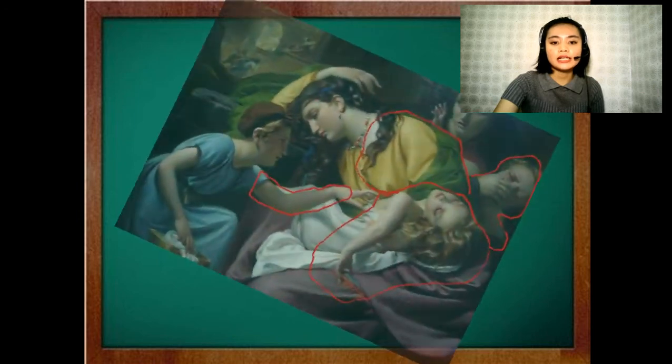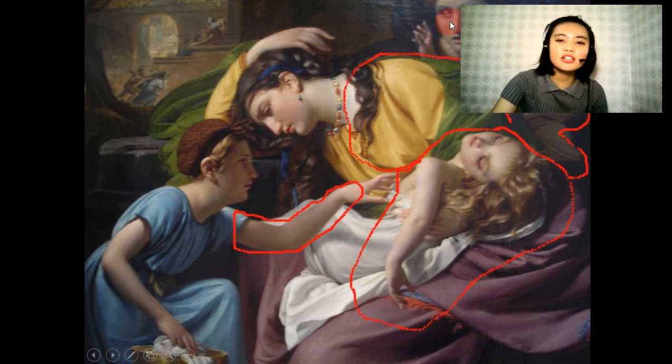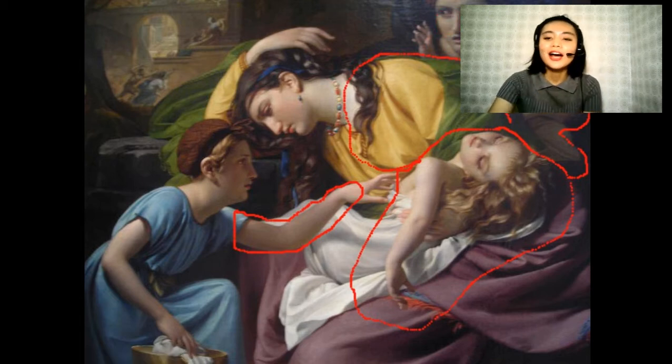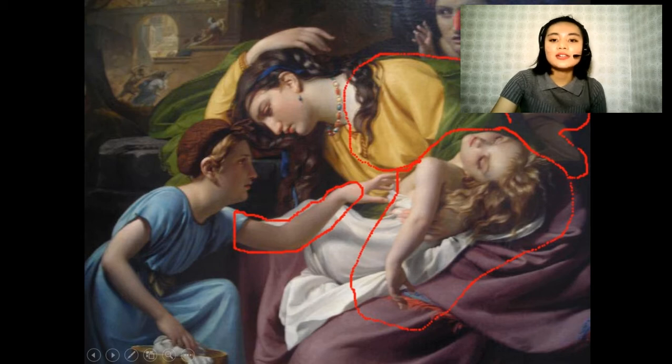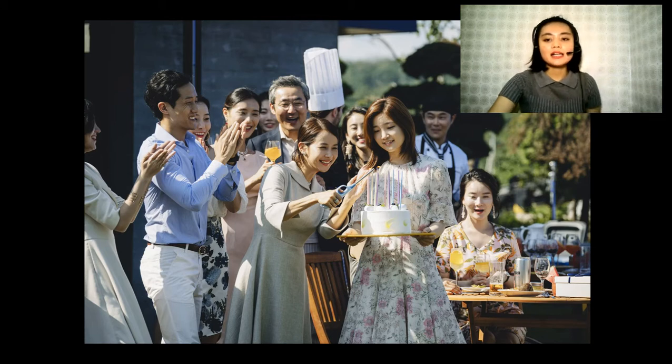So, let's have an example. Okay, makikita natin to. Overlapping yung mga planes dyan. Sorry kung hindi masyadong makita kasi nandito yung mukha ko sa screen. Okay, hindi makita yung nasa likod, pero makikita natin na may mga overlapping ng planes dito. So, another example, ito. I got this from Parasite.